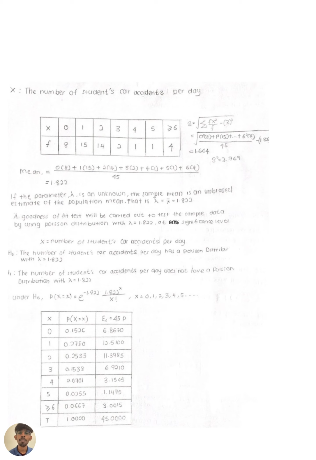We calculate the probability of Poisson distribution, and the probability of Poisson for x equals 0 is 0.1526, while for 1 it is 0.2780, and so on. Then we calculate Ei. Ei equals the observed frequency multiplied with the probability. The total observed frequency is 45, multiplied by the probability, and we got 6.8670 for x equals 0, while x equals 1 is 12.5100, and so on.